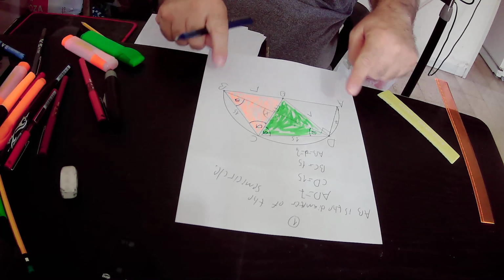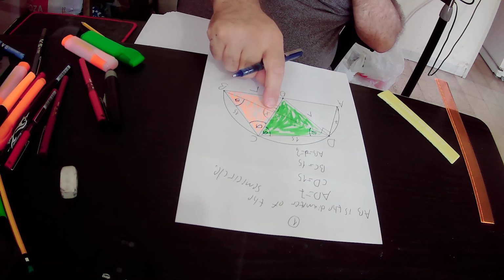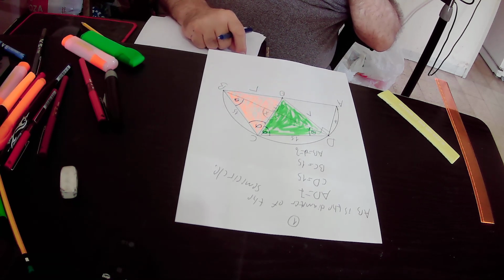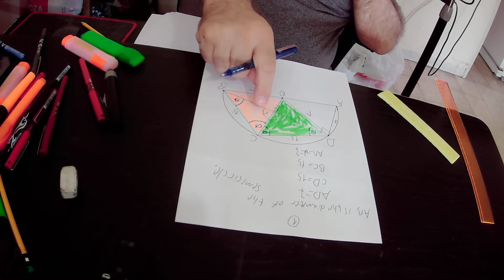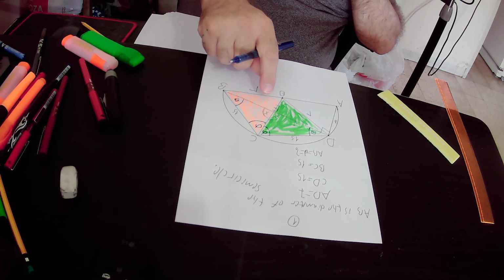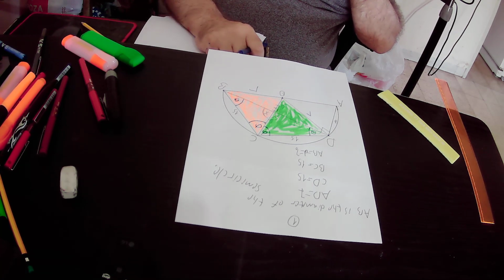DB is a straight line. Therefore, if we focus on point E and on this side of the straight line, only on one side of this straight line, then the sum of the angles must be equal to 180 degrees.